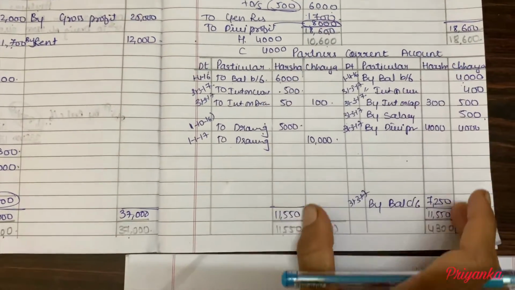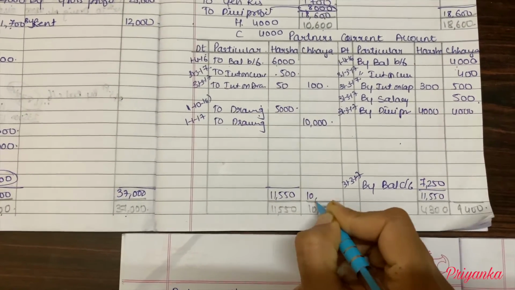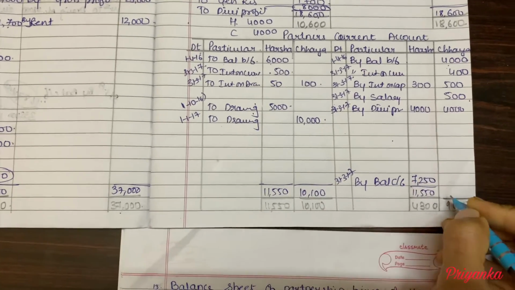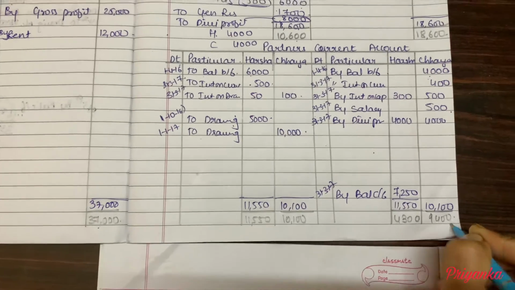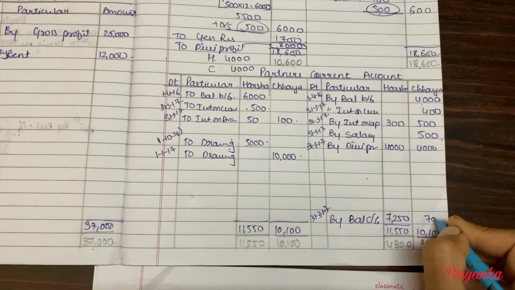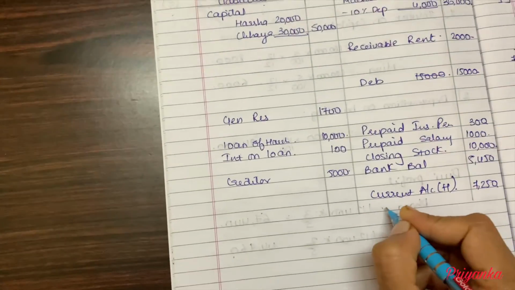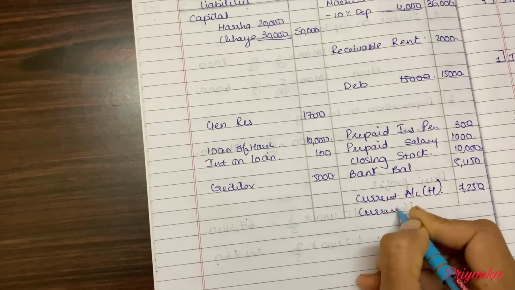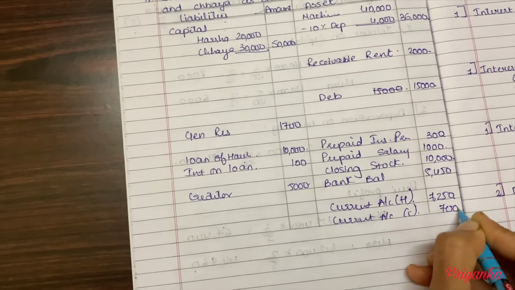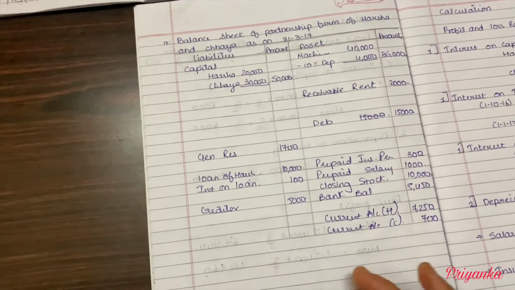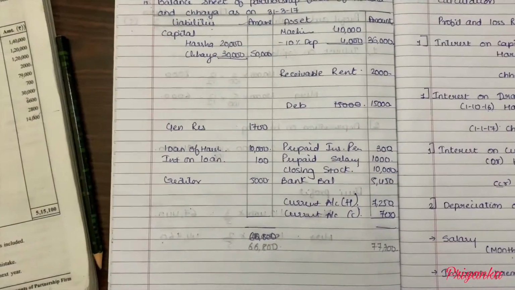Next, for Chaya, make the total of both the columns. Here I got more, so I'm going to write the same on both sides, 10,100. And if you subtract this, you will get the difference of 700. So again on the same side, I'm going to write down current account of Chaya with amount 700. Now we'll make the total of both sides of your balance sheet and make it tally. This time my balance sheet doesn't tally.